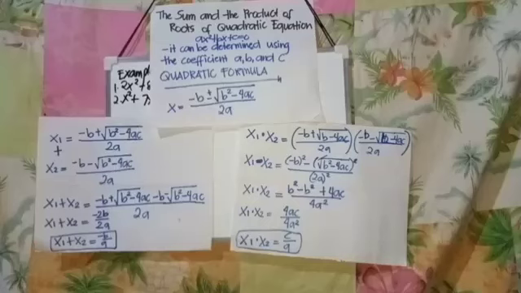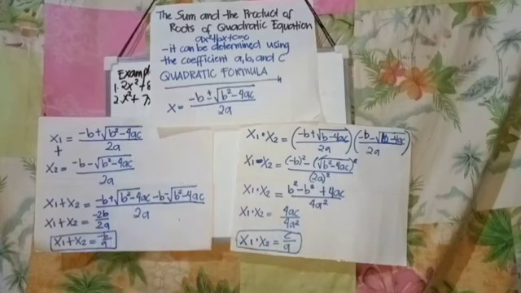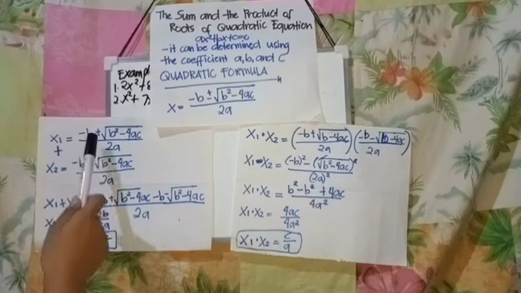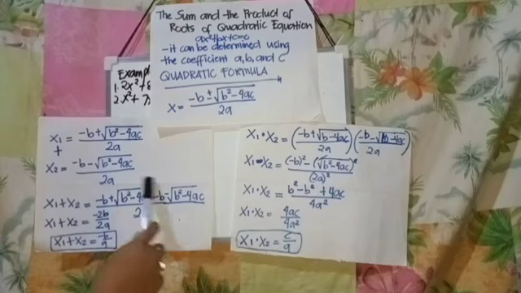For the quadratic equation, we will be using the positive and the negative. So, in addition, x sub 1 is equal to negative b plus the square root of b squared minus 4ac all over 2a. And x sub 2 is equal to negative b minus the square root of b squared minus 4ac all over 2a. Okay?